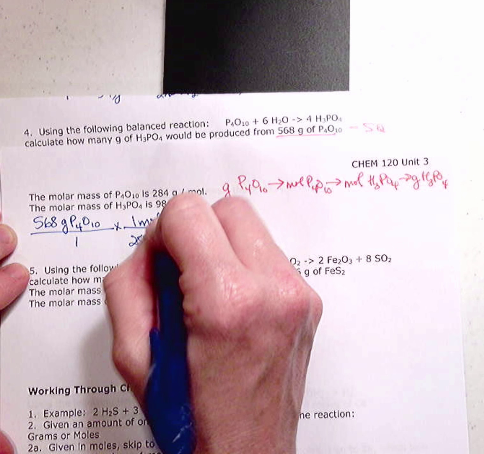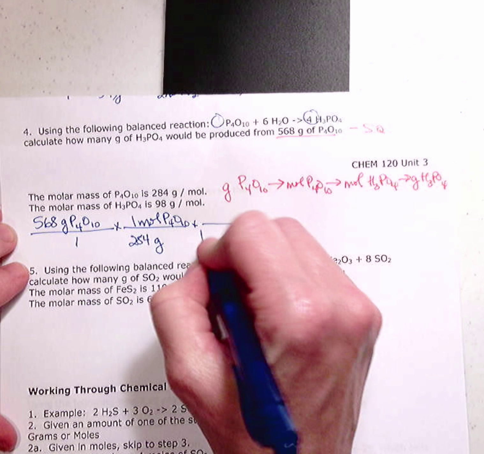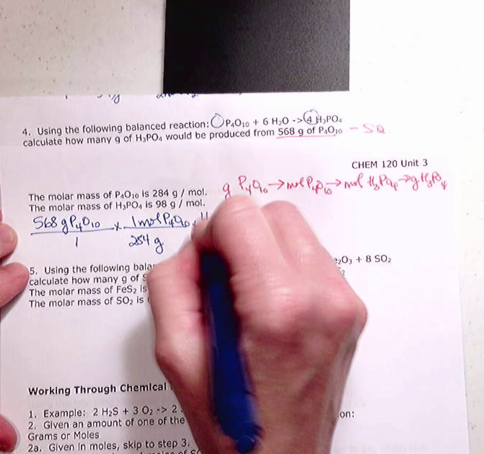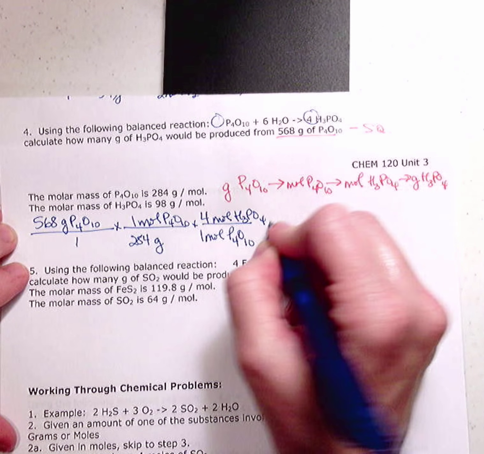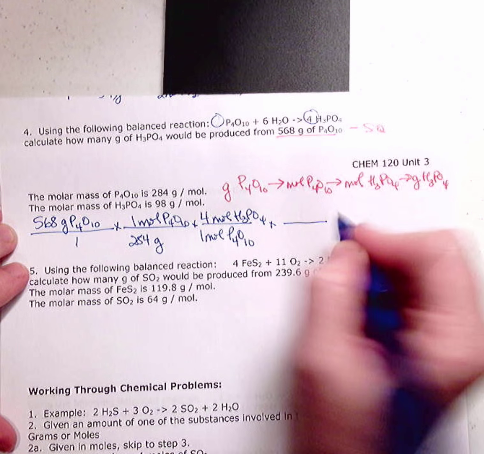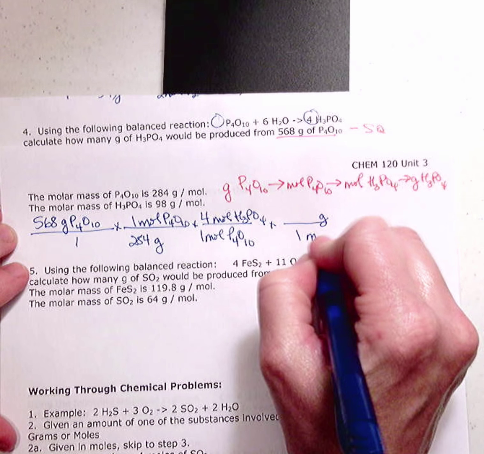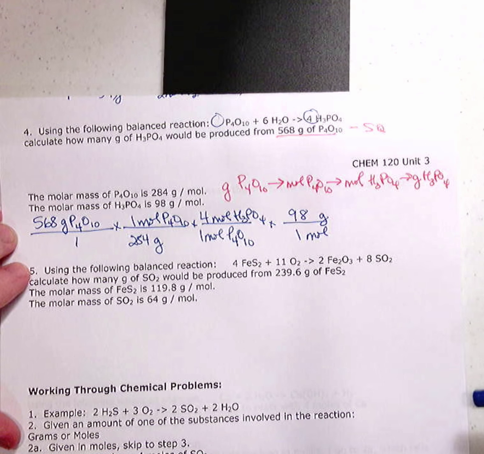Look at the coefficients. 1 mole of P4O10 to 4 moles of H3PO4. And then grams: 1 mole, 98 grams. Okay.